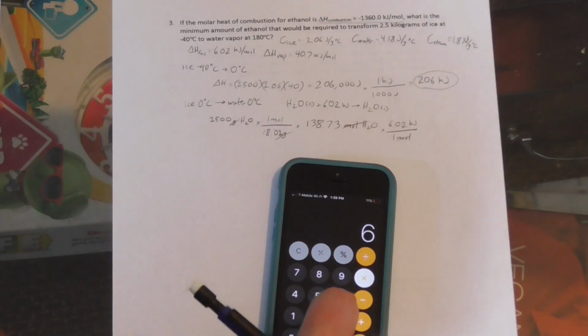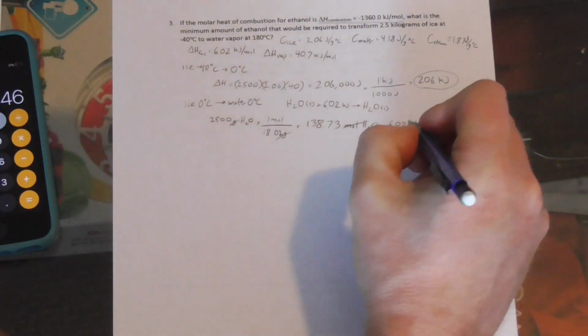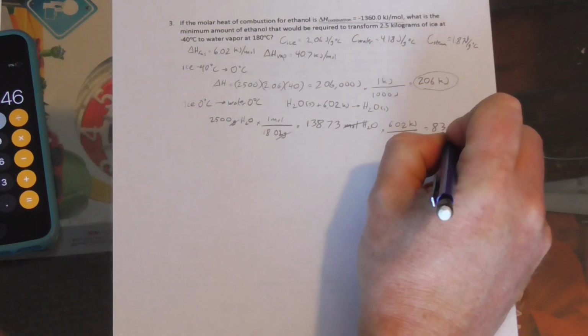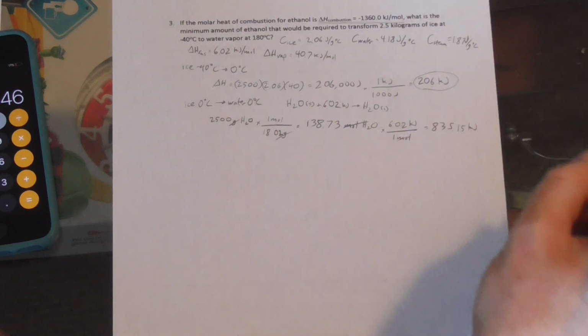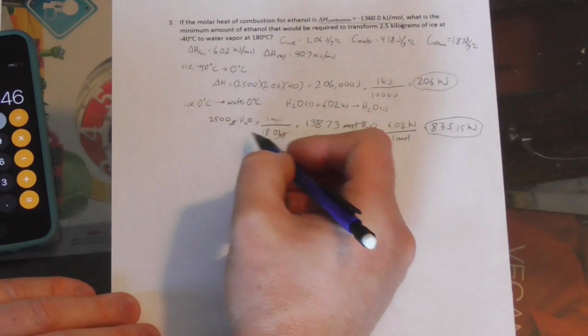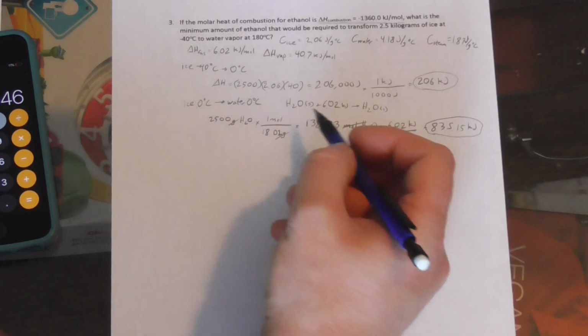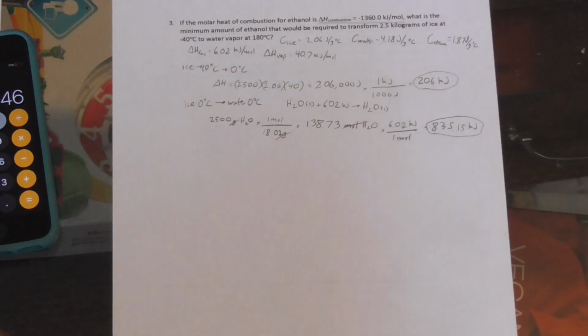So 138.73 times 6.02 equals 835.15 kilojoules. So that is the energy required to take 138 moles of water, which is my 2.5 kilograms of water, and turn it from ice at 0 degrees Celsius into water at 0 degrees Celsius.